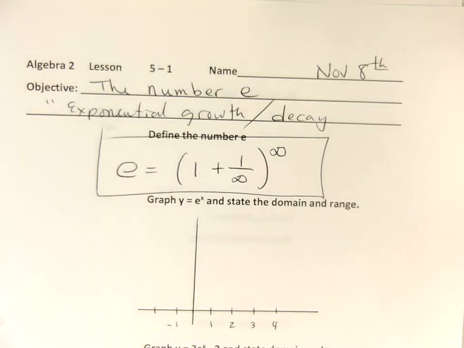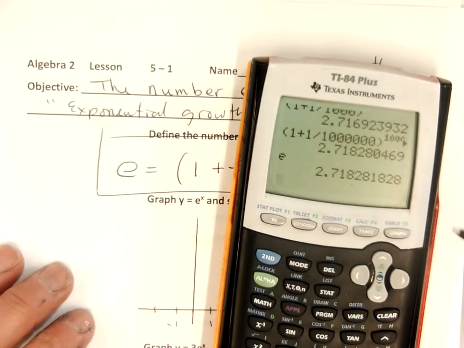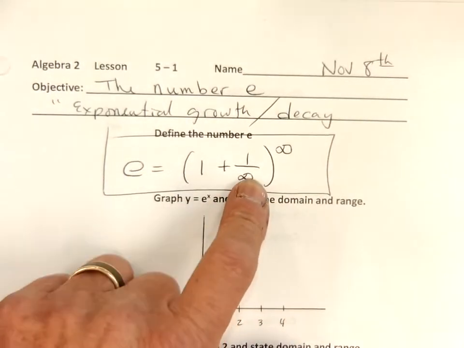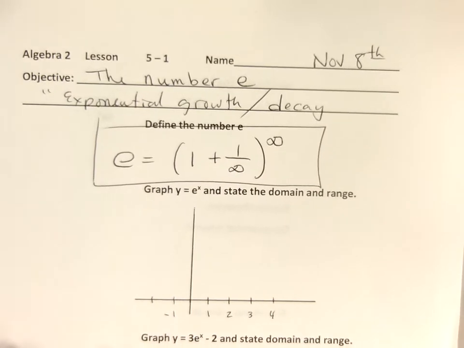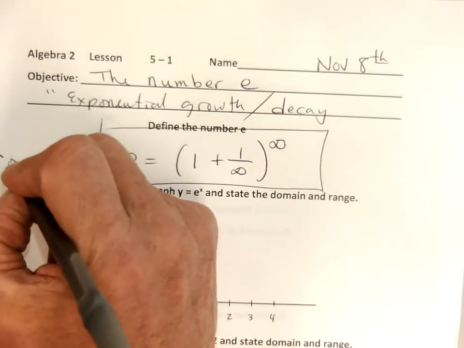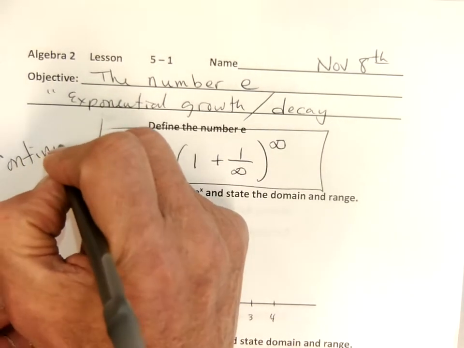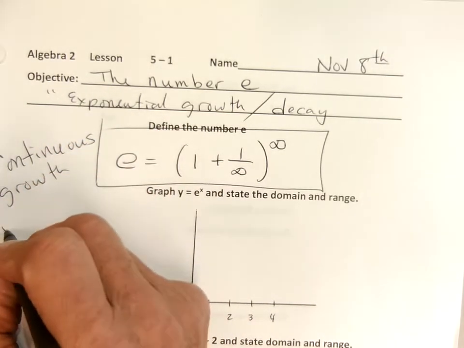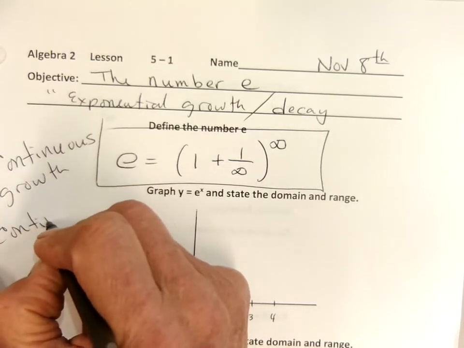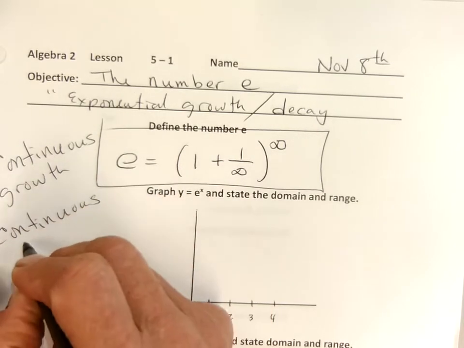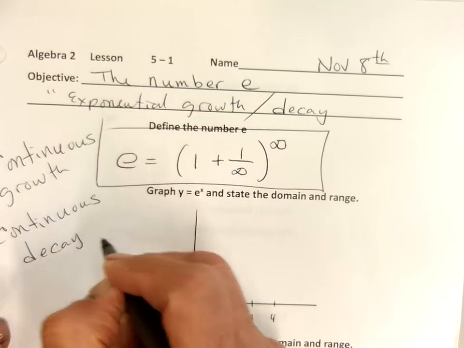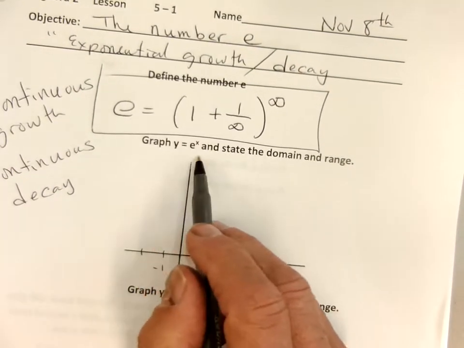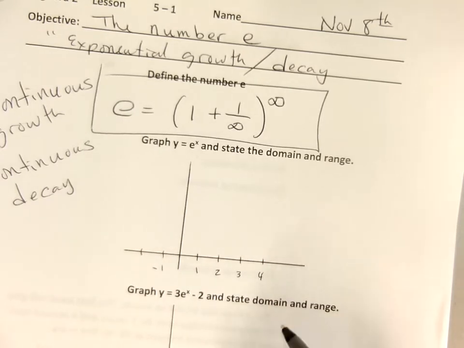So the best we can do is get a decimal for e, because we can't get to infinity. But that's what the number e is. The number e is all about continuous growth or continuous decay.